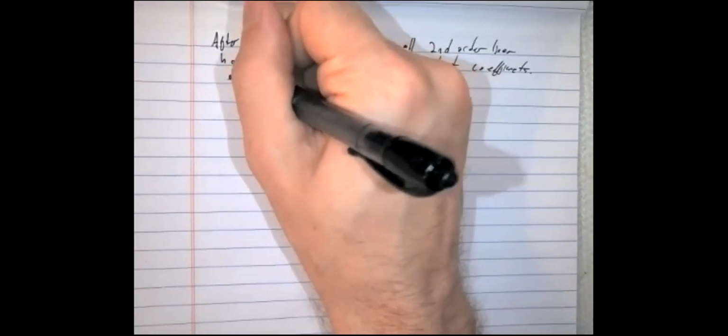So in particular, if the characteristic polynomial has two distinct roots, what do solutions look like? What does the general solution look like?